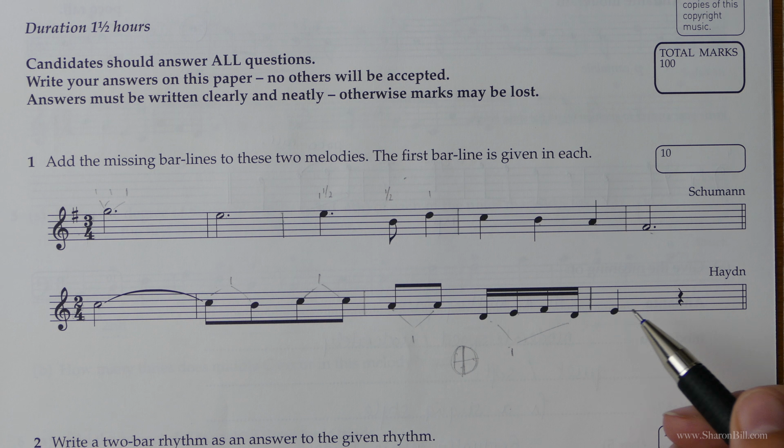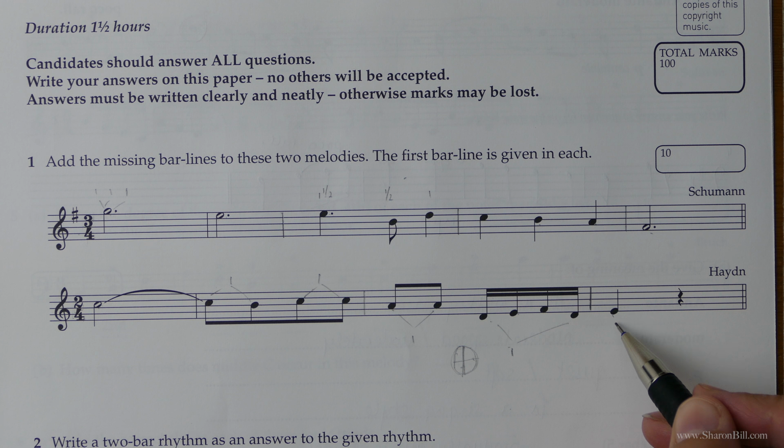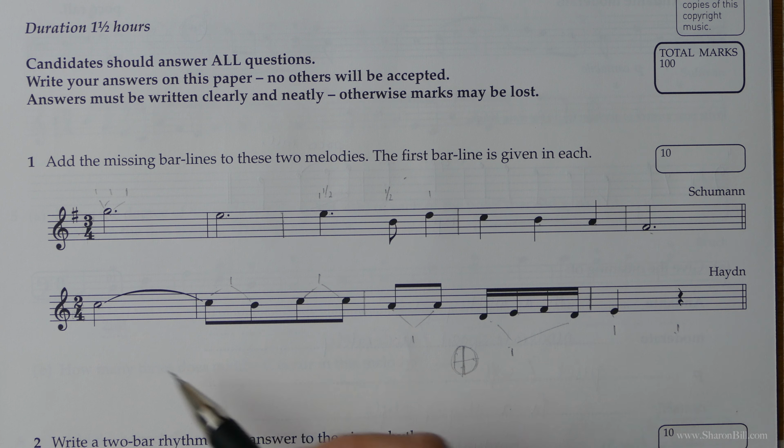And don't forget, rests still need to be counted. We've got 1 beat here as a note, 1 beat here as a rest. There's our 2 beats in the final bar, and so we know we've not gone wrong.